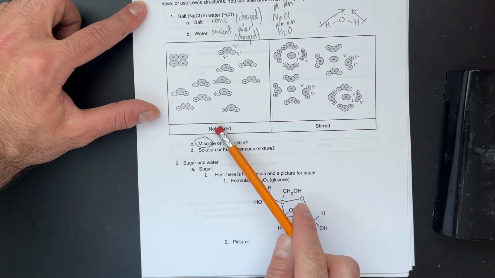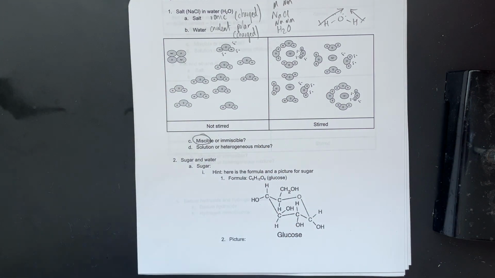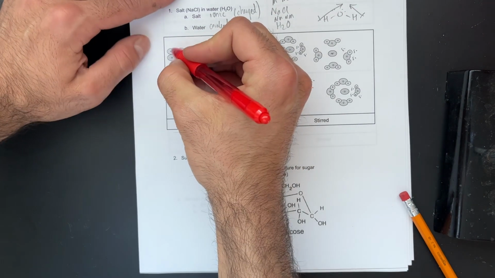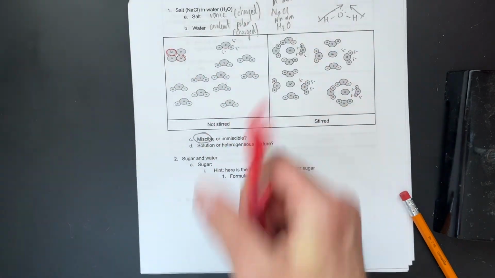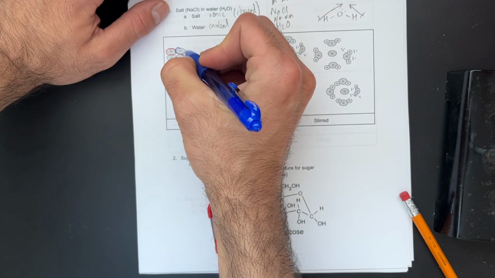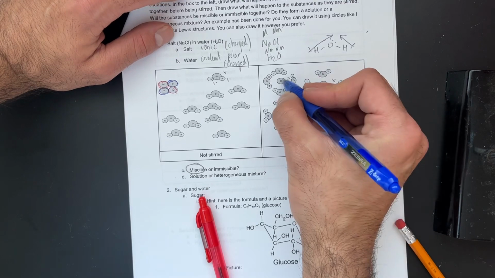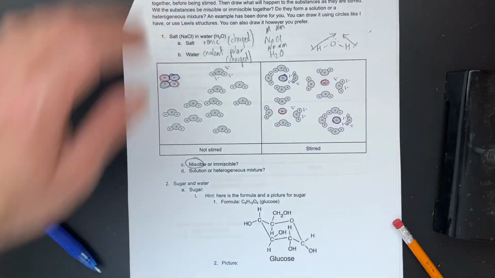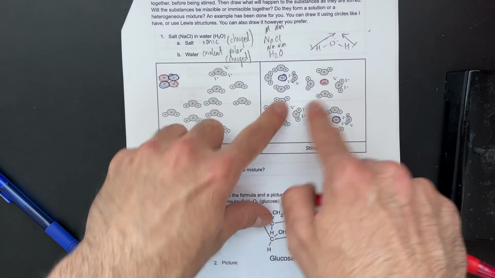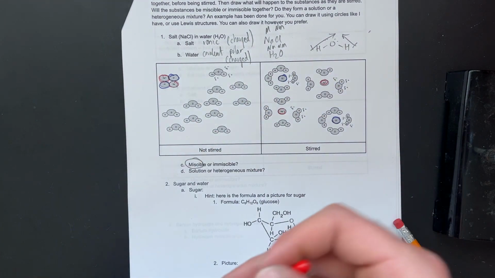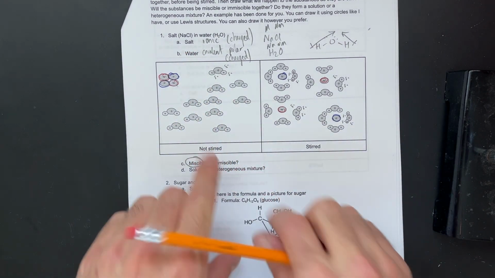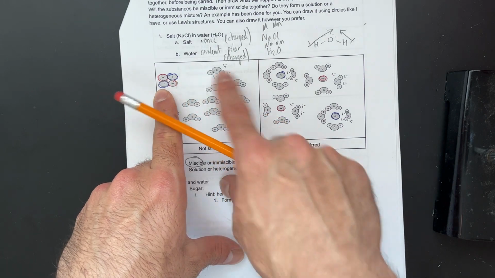And so as a result, the difference between our not stirred and our stirred is that when you have things that are miscible, that dissolve, basically, the Na and the Cl are going to get separated out. I wish I had a color copier, but unfortunately, I don't. What you can see is that the Cl got separated out from the Na, and so we have the Na and the Cl getting separated out by the waters. We're kind of preventing them from being next to each other. And that's what dissolving is. Dissolving is when things get separated out, they get spread apart inside of the solvent. That's what happens with salt and water. The water, because it's charged, is able to attract the charged Na and Cl and pull them apart.